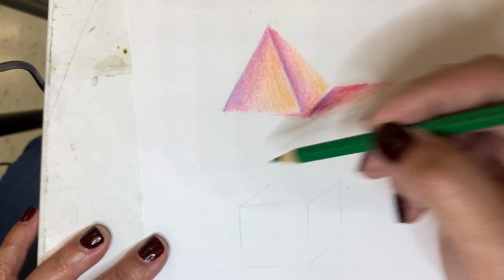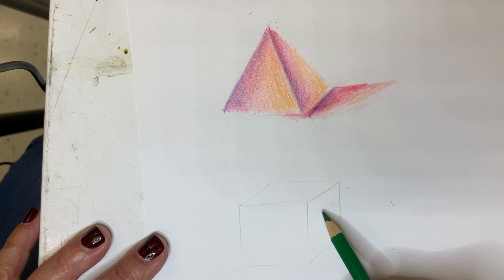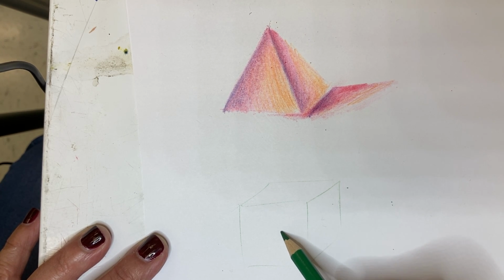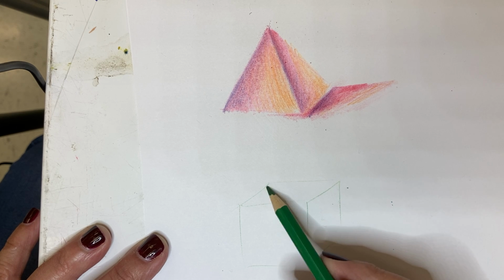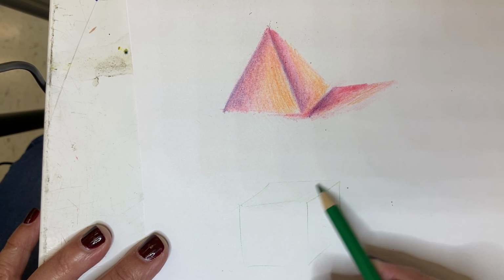Light hits an object, and we usually have a highlight area. We have the area away from the light, which is usually the darkest, and this should probably be a mid-tone. So I'll come in very soft in this area, almost negligible.